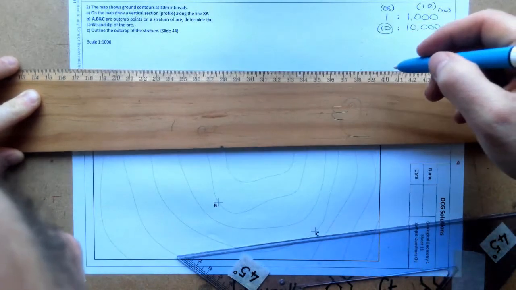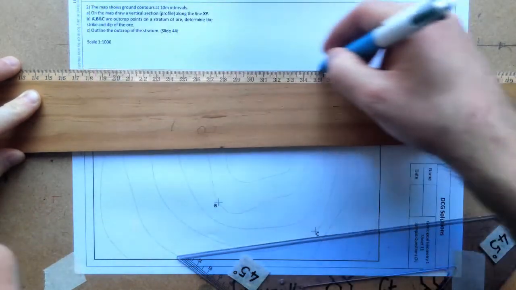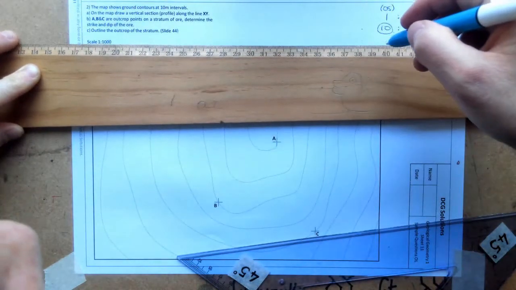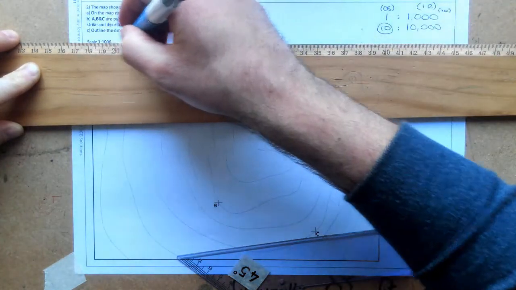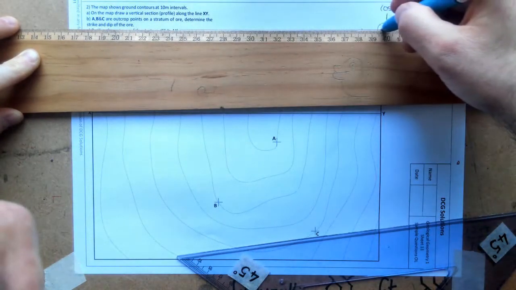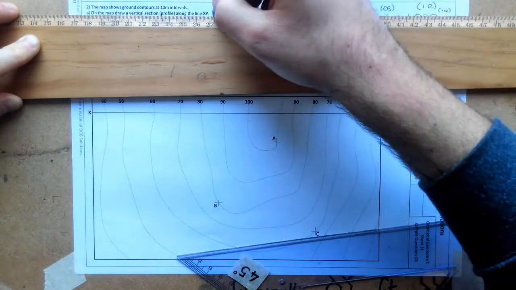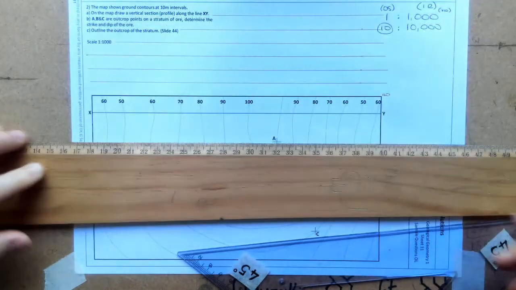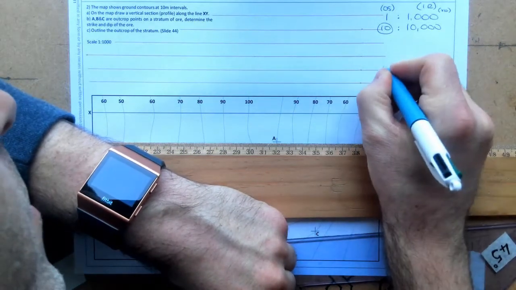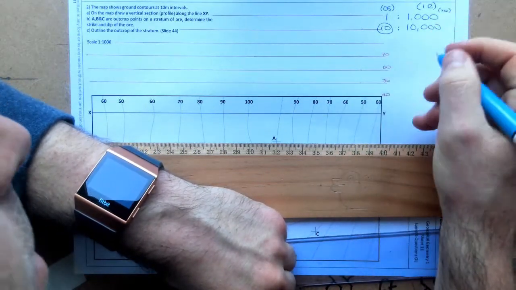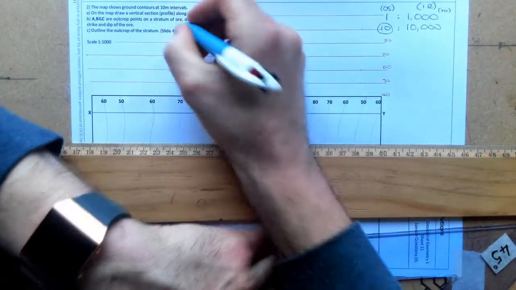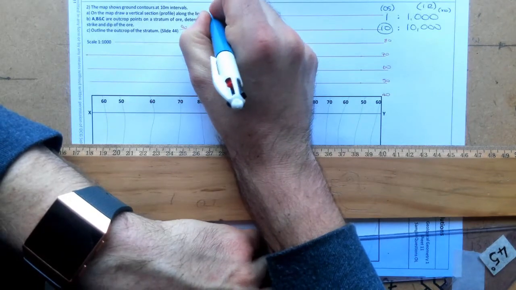So this one's going to be at 50, 60, 70. I think we'll be okay. 80, 90, and finally 100. Depending on how the writing is done here, it should be okay. So 50, 60, 70, 80. Sorry, it's gone a little bit messy up here. Put 90 over here, and then 100.